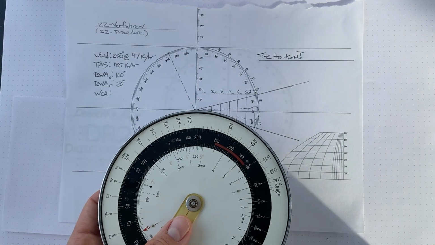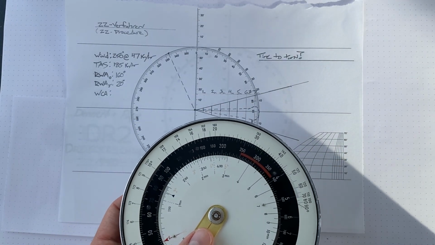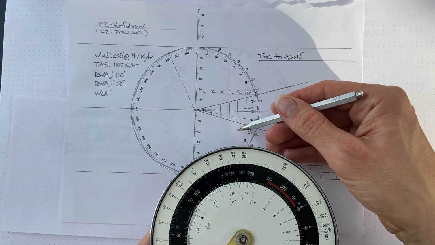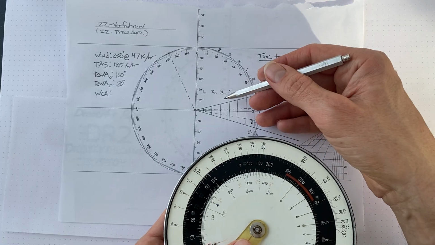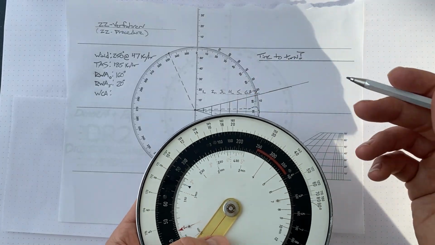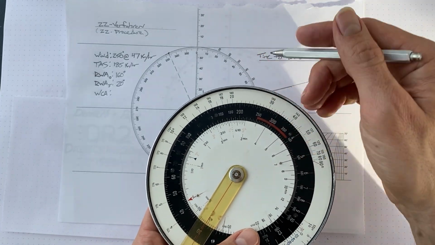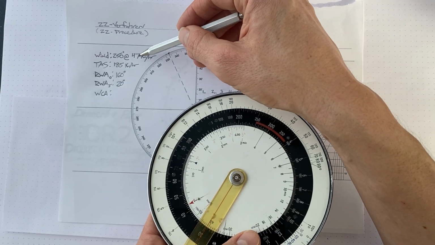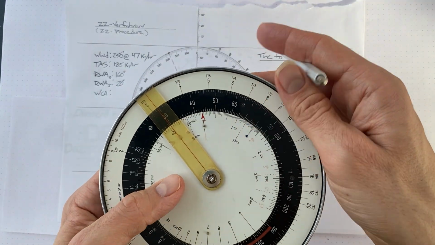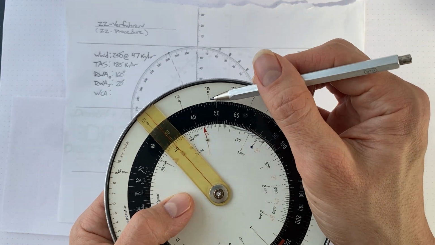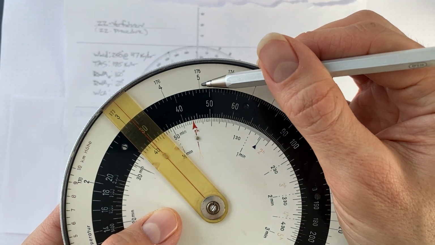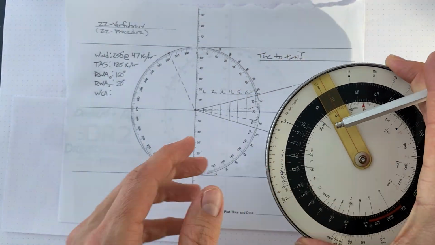location on the scale. And that's because the wind correction angle is actually going to be the same whether I'm inbound or outbound, but what will change will be my ground speed. So let's find out what that wind correction will be. To do that, we look across from our wind velocity, which is 47 kilometers per hour. And that gives us our wind correction angle right here of 5 degrees.